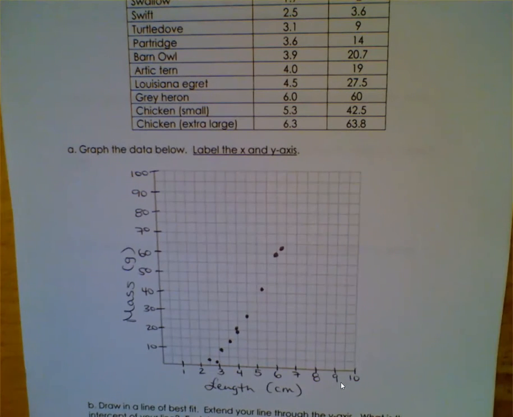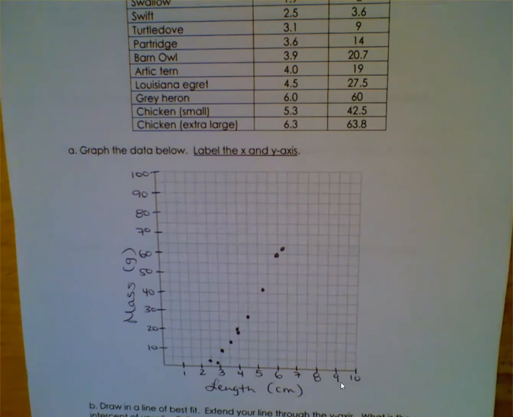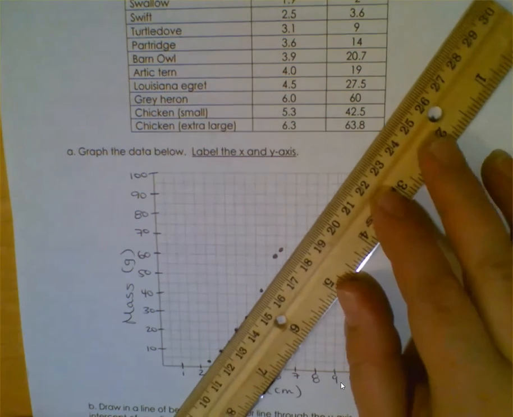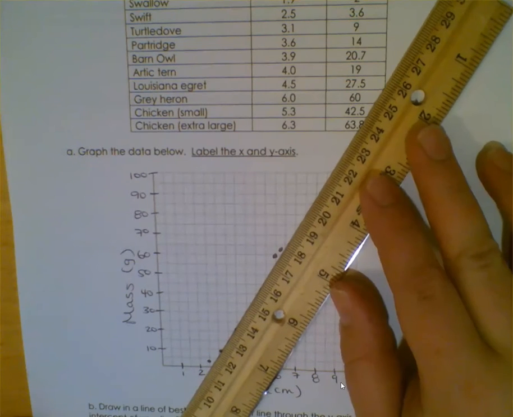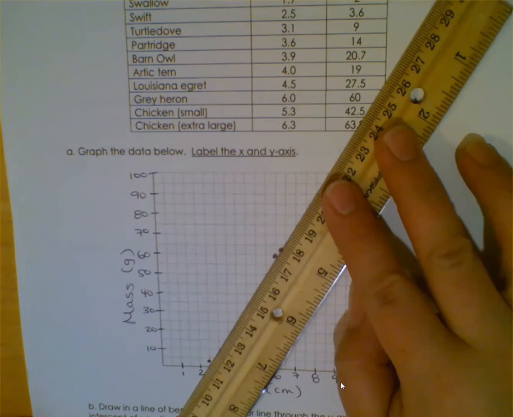It's not a perfect line. We do not want to play connect the dots. What we're going to do is draw a line of best fit. Now, if you have a clear ruler, that is the best way to do this. I don't know where my clear ruler is right now, so I'm going to use this wood ruler. What I'm going to do is try to go through as many points as possible.